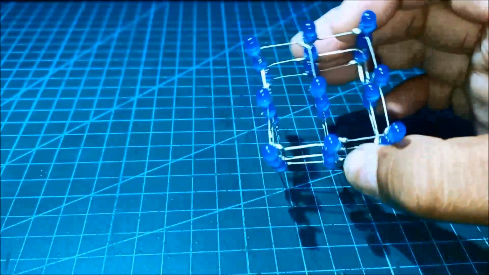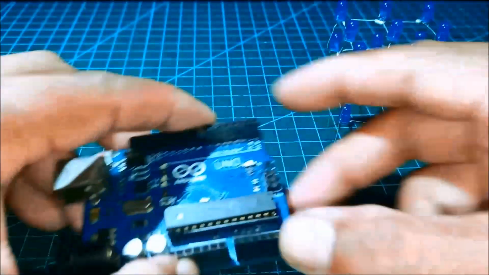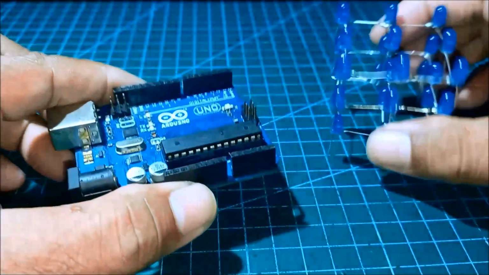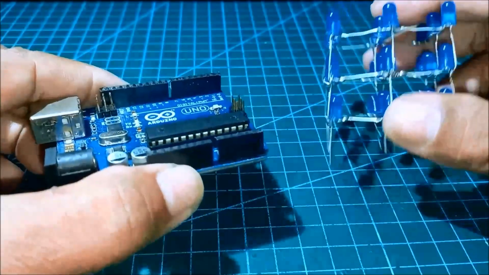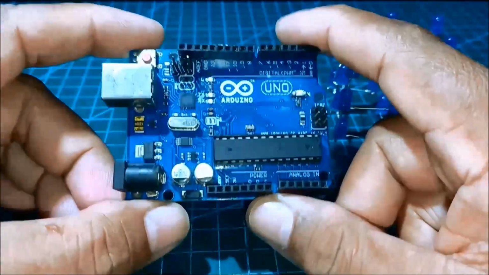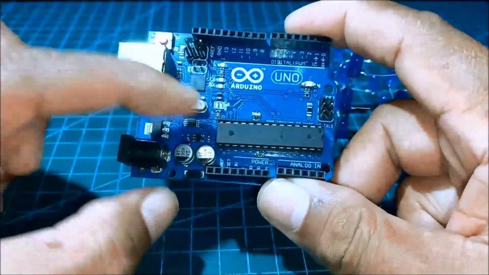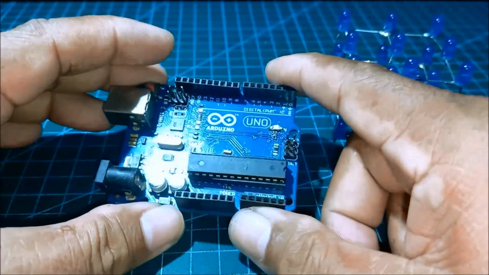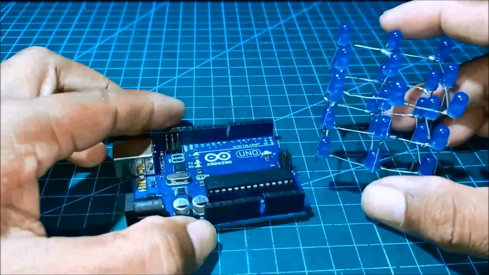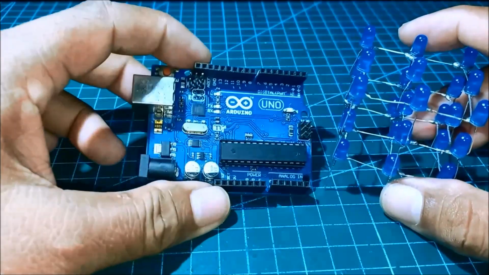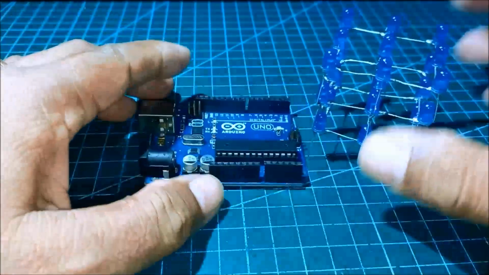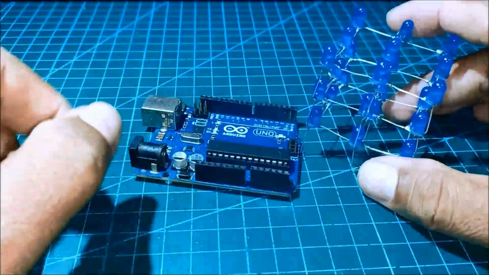And we're going to drive this LED cube using an Arduino Uno microcontroller, and also by using the code of this microcontroller, Arduino Uno. Let us upload the code of this Arduino.